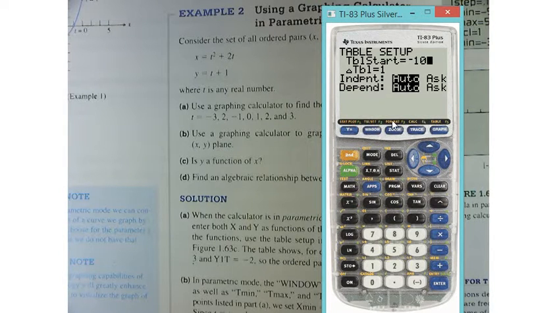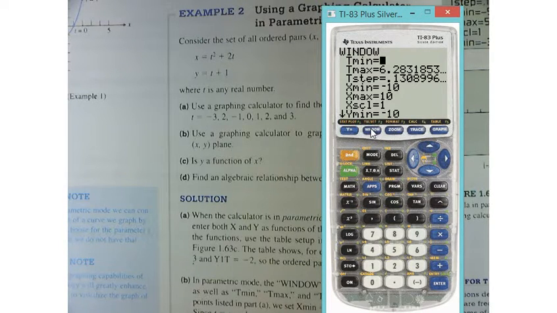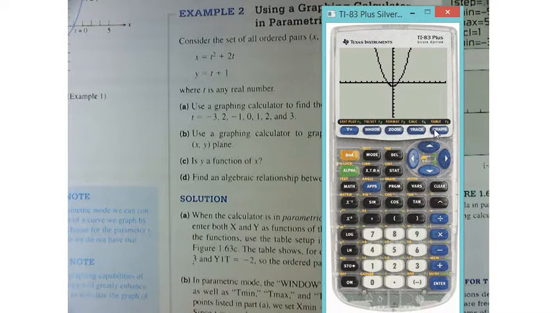But now here's what's a little different. If I go to zoom, actually I want to go to window. If I click on window, what is my t minimum in the window? 0. So I'm going to need to change that to -5, and we'll let this go to 5. Now when I hit graph, I get the whole thing.